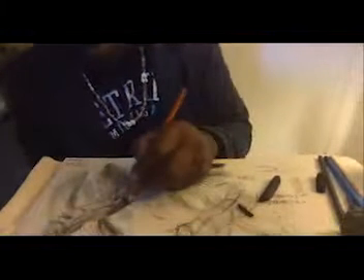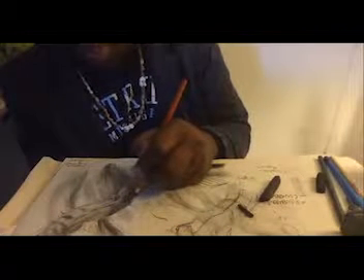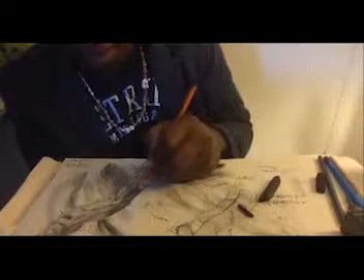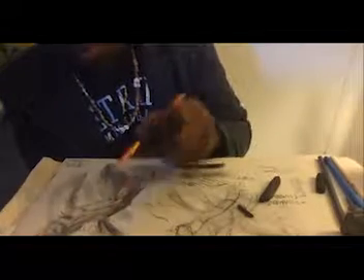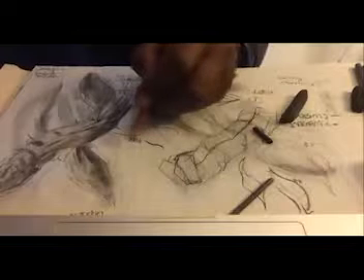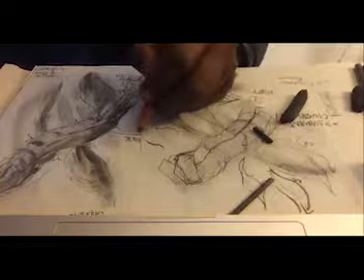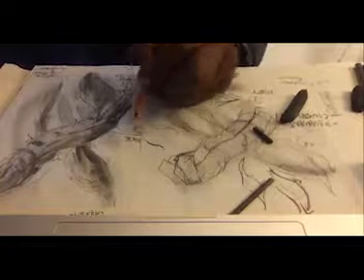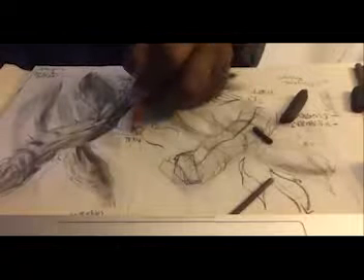So I'm gonna start to detail out the form with hatch lines and cross hatch lines that work over and under the form. Now, all my heavy detail, this is about focal point. Focal and focus.